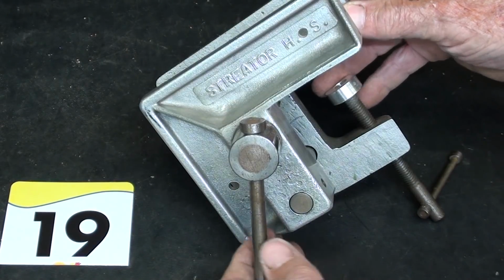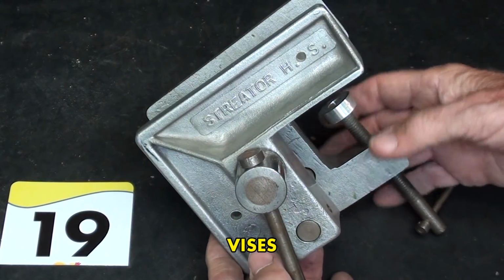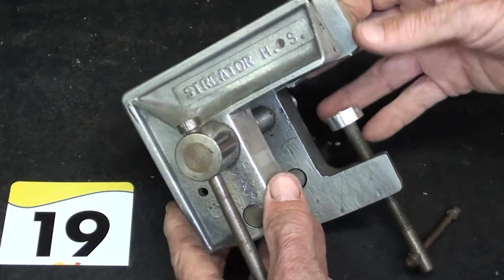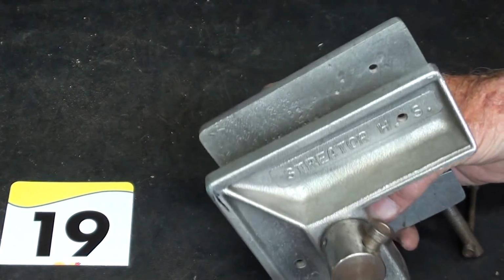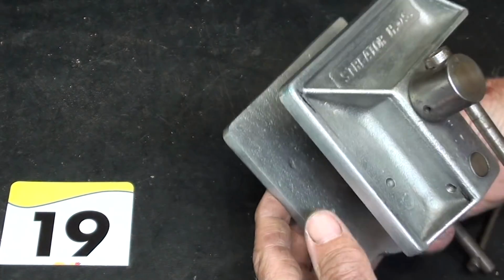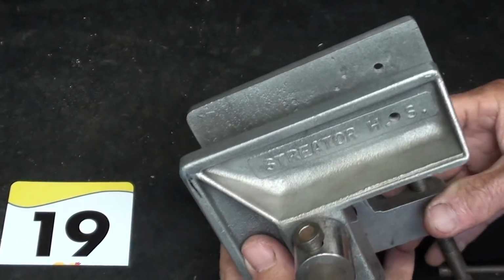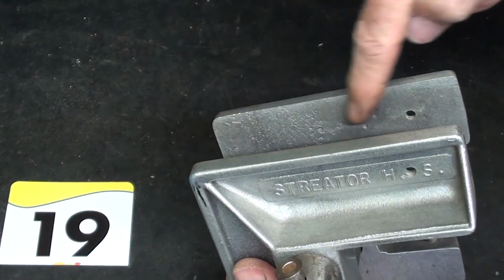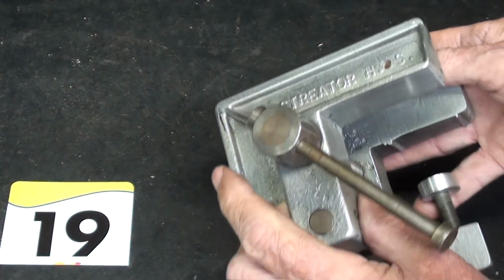Item 19 is a bench vise or woodworking vise. Again, many different styles. Here is a smaller one that clamps onto the bench and is used to tighten down your work so that you can plane it or file it or whatever your operation is. Notice there are never sharp jaws on a woodworking vise like there are on a metalworking vise.